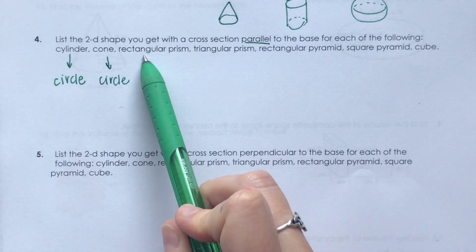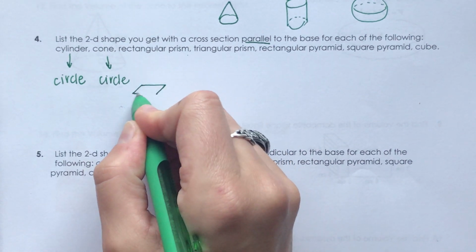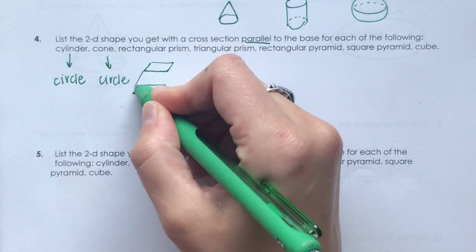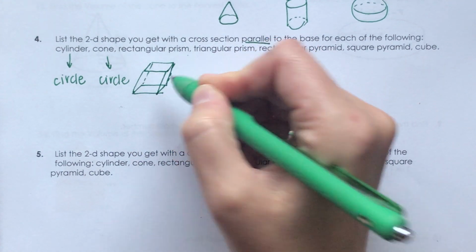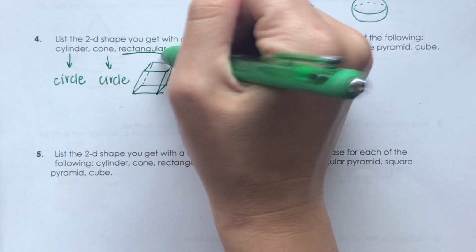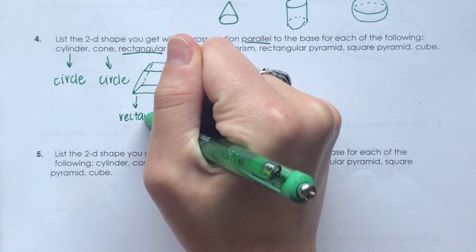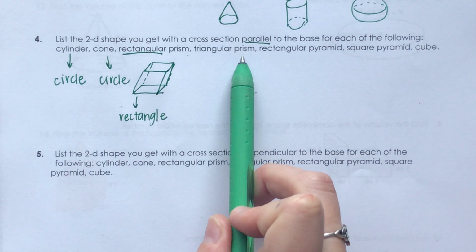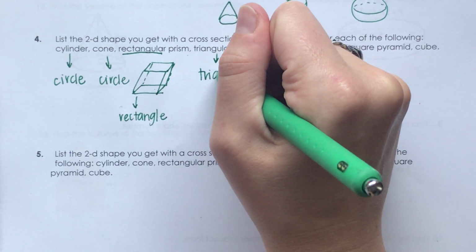If I have a rectangular prism, that means I've got a rectangle at the bottom. Prism means it's a rectangle at the top, and then it connects. Oh, that should be one like this. So parallel to the base is whatever the shape of the base is. So it's going to be a rectangle. A triangular prism, again, it's going to be the same as the base. That should give me a triangle.